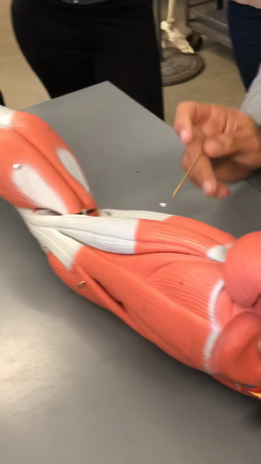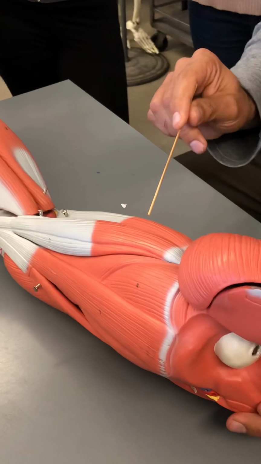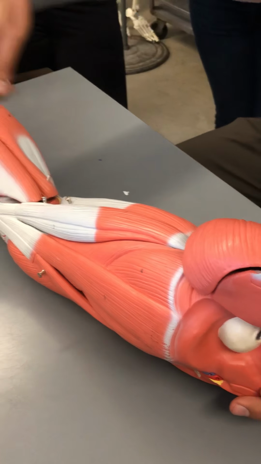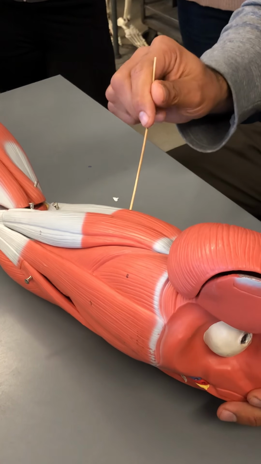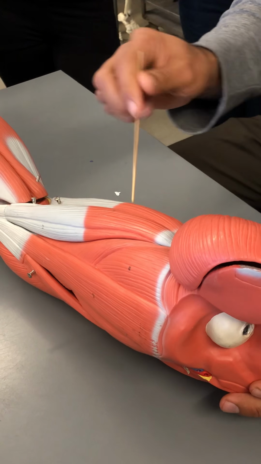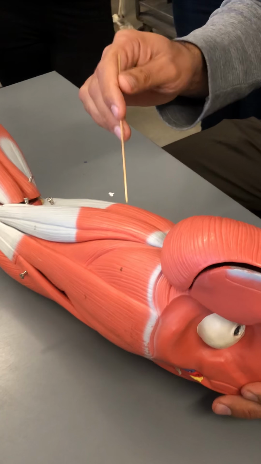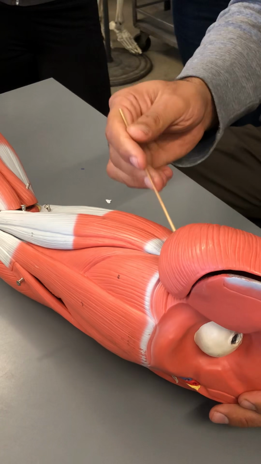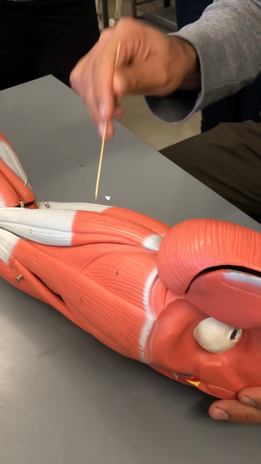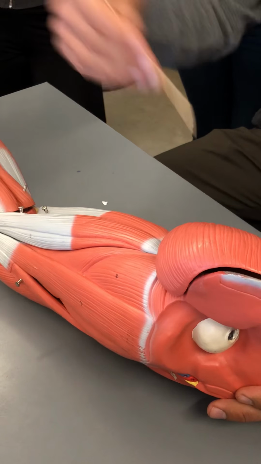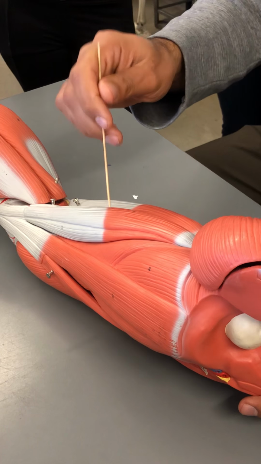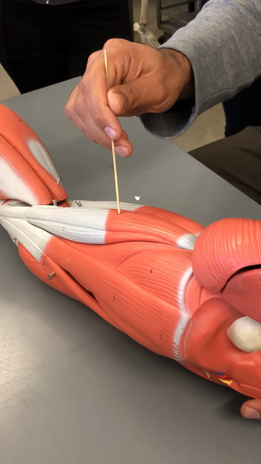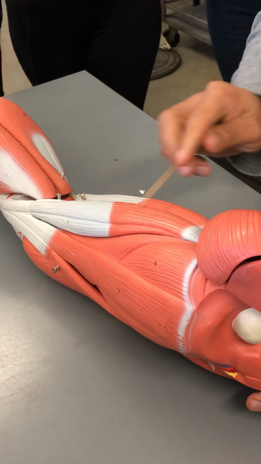Hamstring muscles. One, lateral, you can see this is the lateral aspect of the leg: biceps femoris. It's right next to the femur. Biceps has two heads. Okay, biceps femoris. Medial to it, you have semitendinosus.